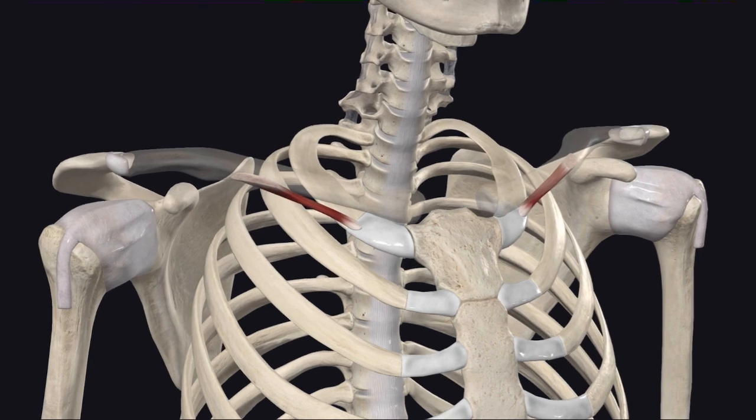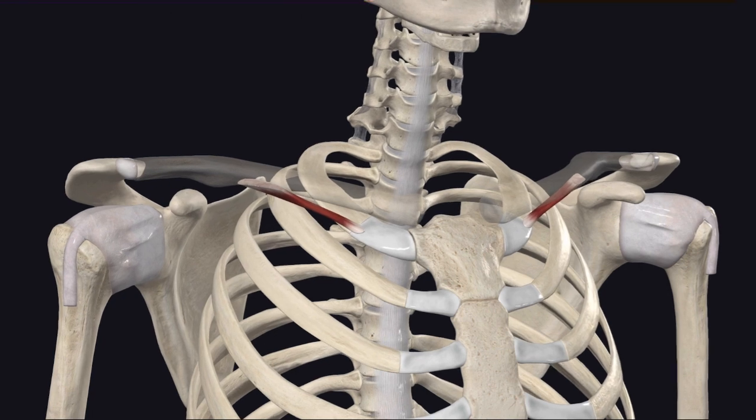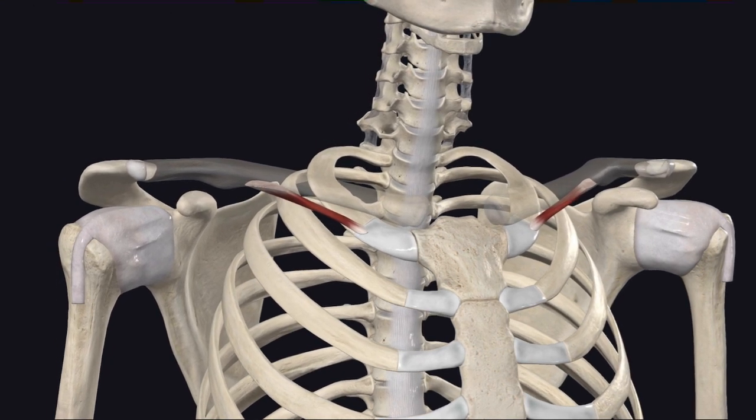From a rehab standpoint, you're not doing any exercise to get the muscle going, but it might be worth consideration for manual techniques, clavicular mobs, or even trigger point type programs.